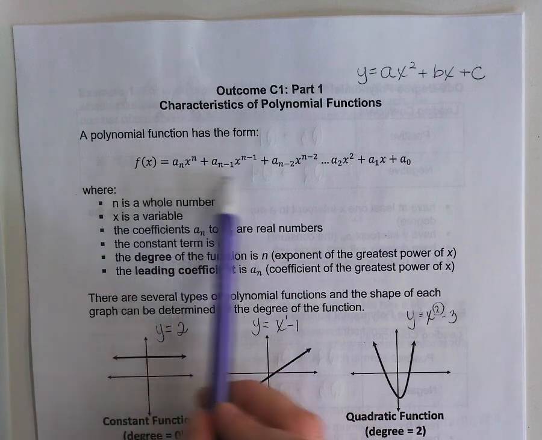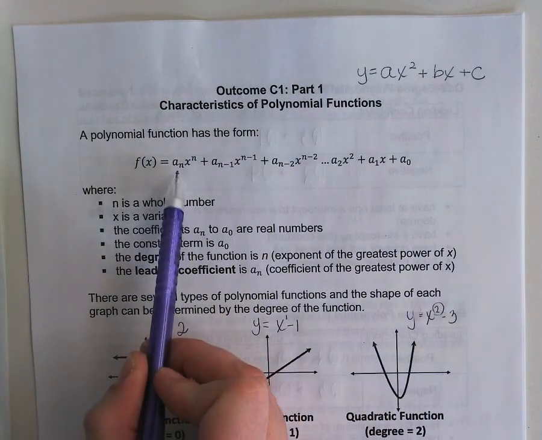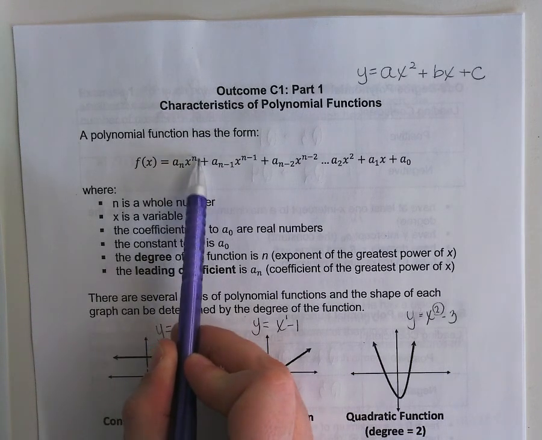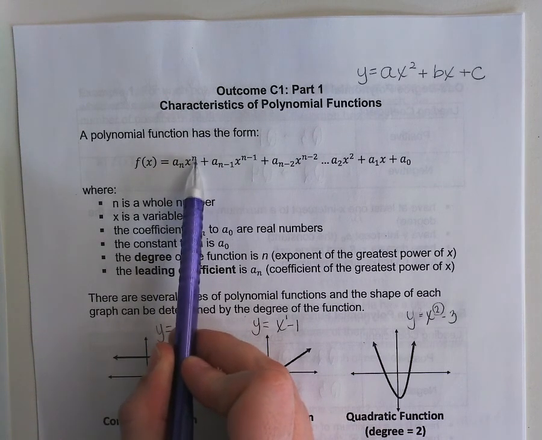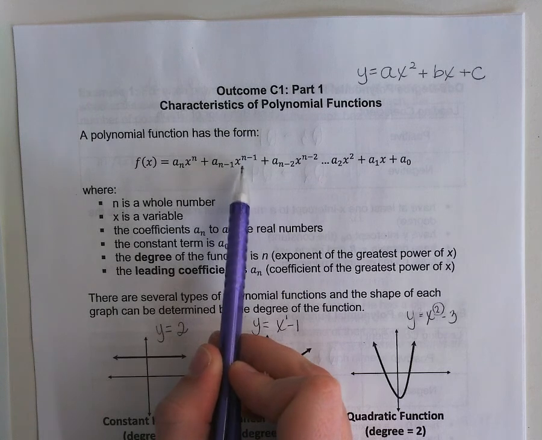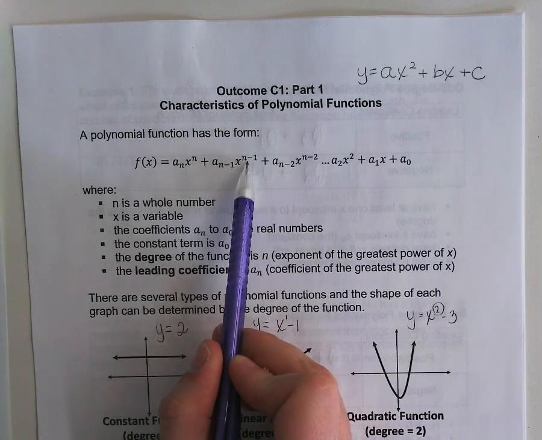This notation here is just showing you that in a polynomial function, we have a coefficient times x to the power, and this highest power is the degree of the function, plus another coefficient times x to 1 power less.